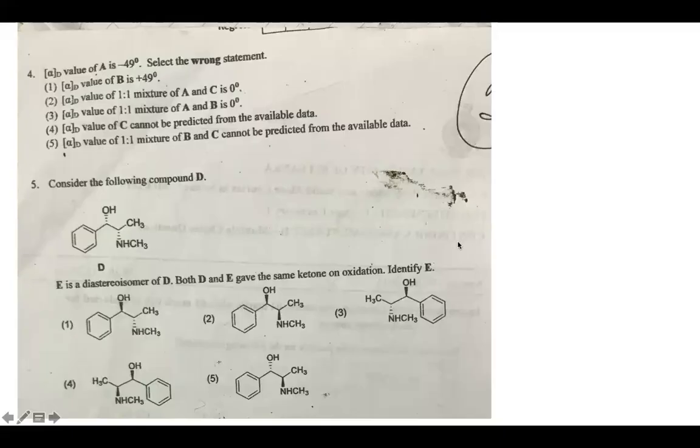Okay, a question from the fourth one. Alpha D value of A is minus 49. Select the wrong statement.